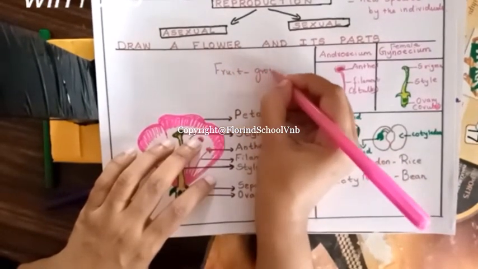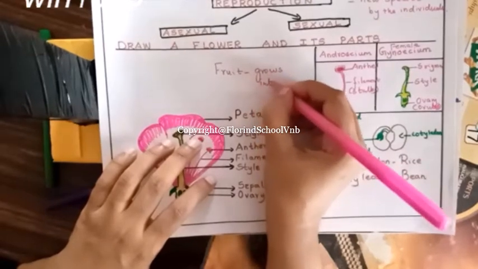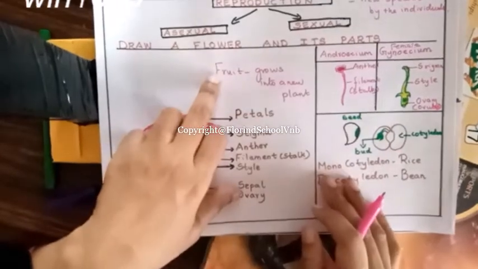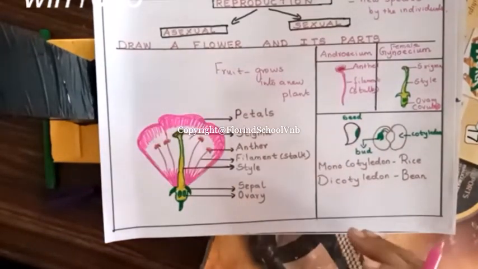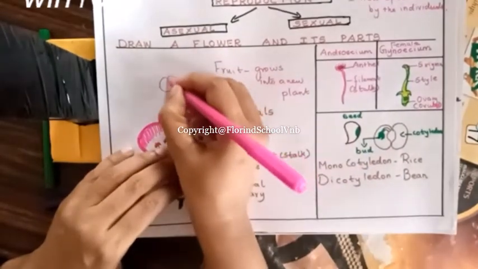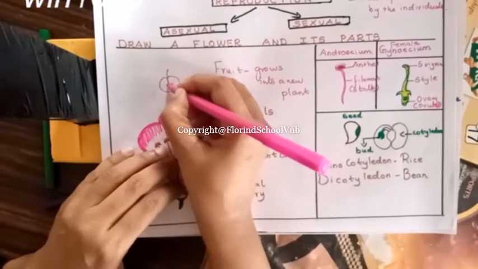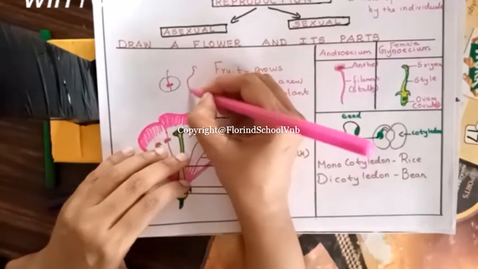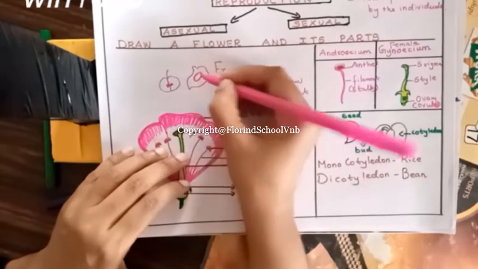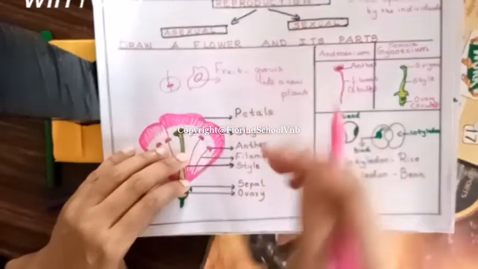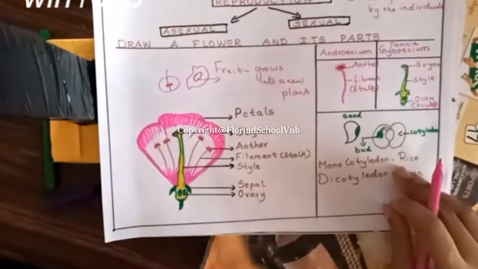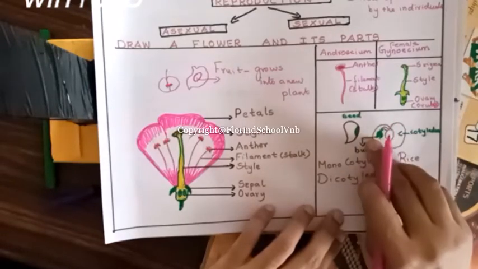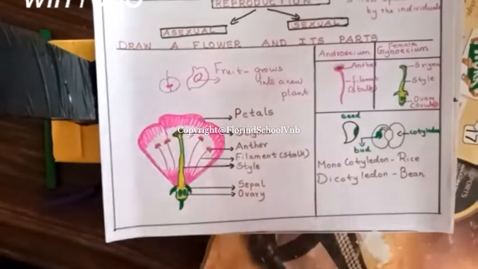It grows into a new plant, because the fruit will contain a seed. Every fruit, when you take an apple, it contains seeds, two seeds like this. When you take a mango fruit, the fruit contains the seed. This seed helps to form a new plant. From the seed, a bud rises and the bud forms a new plant.